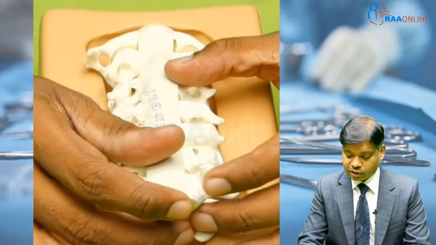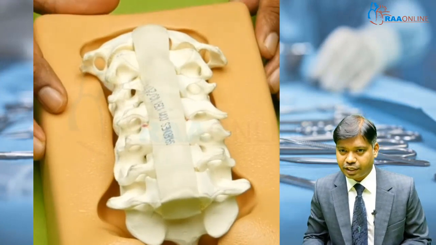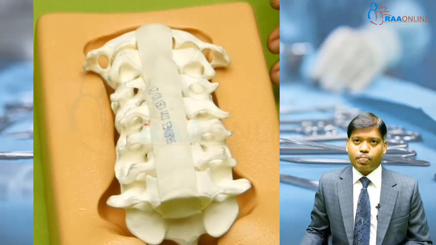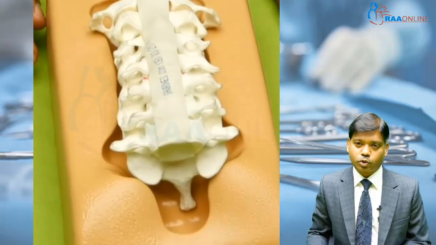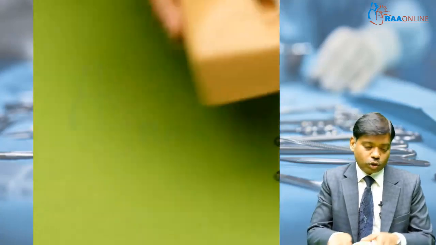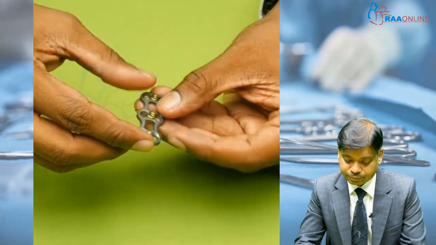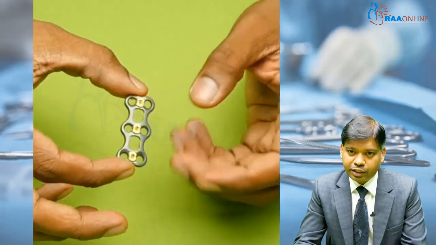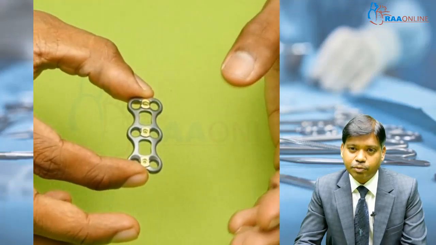So what are the systems that we commonly use for cervical spine instrumentation? Initially there were various instrumentation systems, but the commonly used one is called the anterior cervical plates and screws. So let us see one by one. So this is the anterior cervical plate. It has various categories. The sizes differ for a single segment to multiple segments.